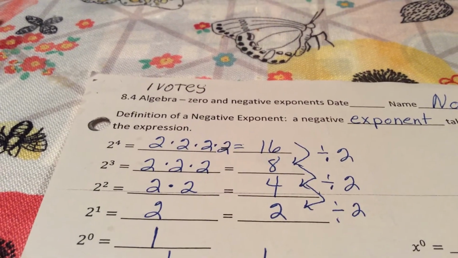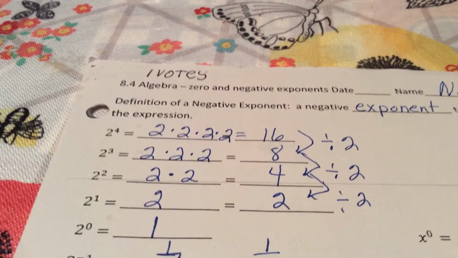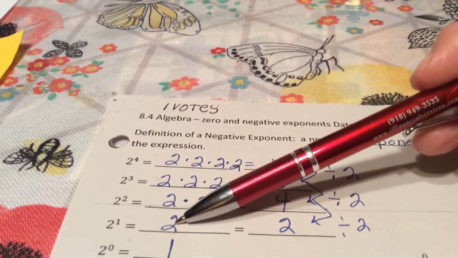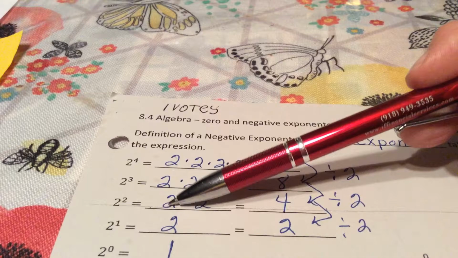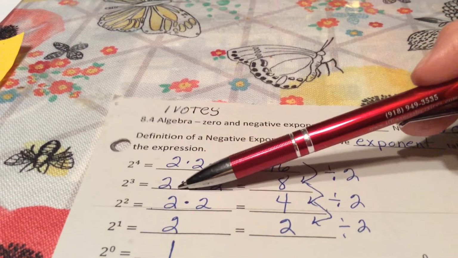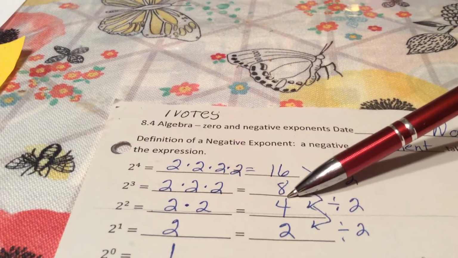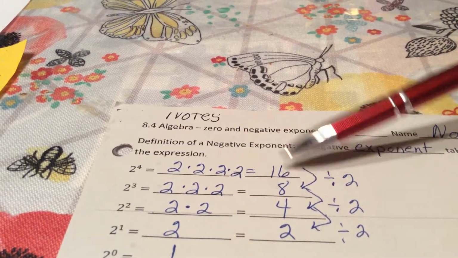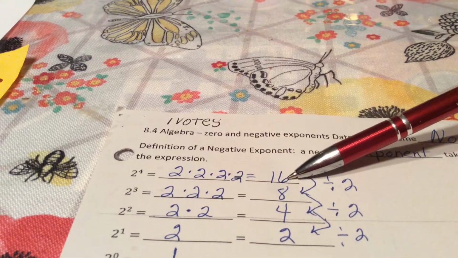Now, first of all, I'm going to explain to you why that happens. We're going to start here with 2 to the first power. 2 to the first power is 2. 2 to the second power is 2 times 2, which is 4. 2 to the third power is 2 times 2 times 2, which is 8. 2 to the fourth power is 2 times 2 times 2 times 2, which is 16.